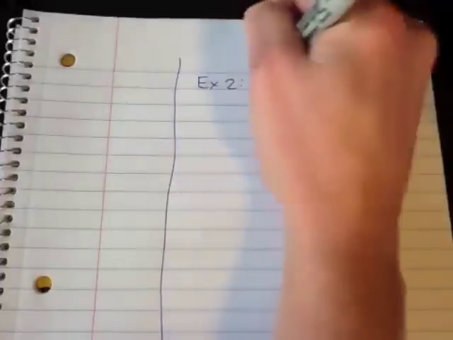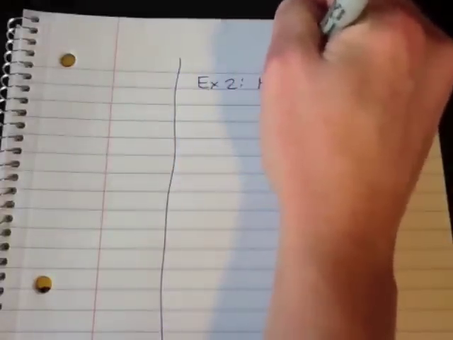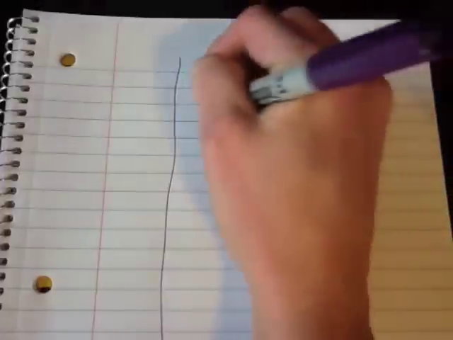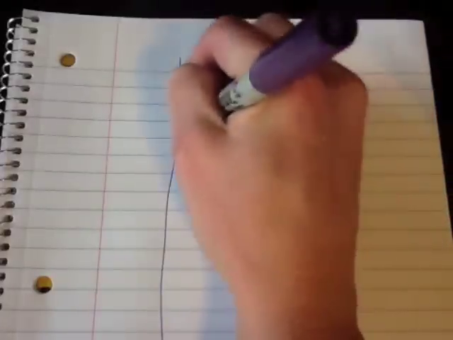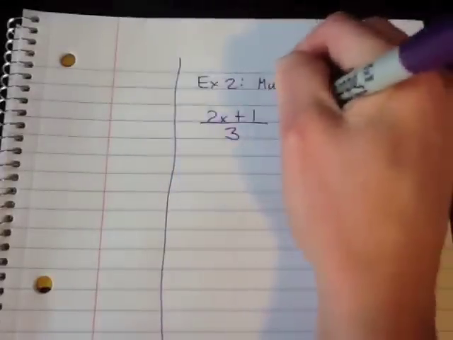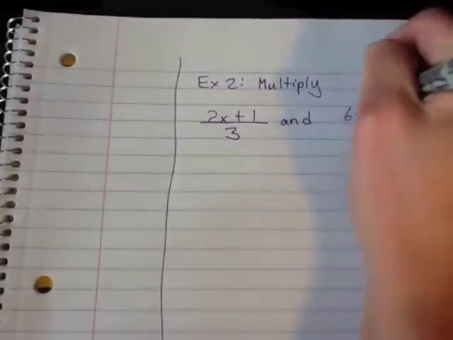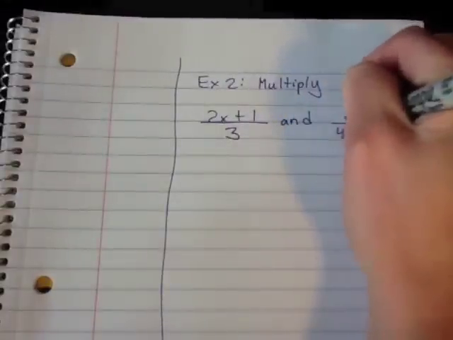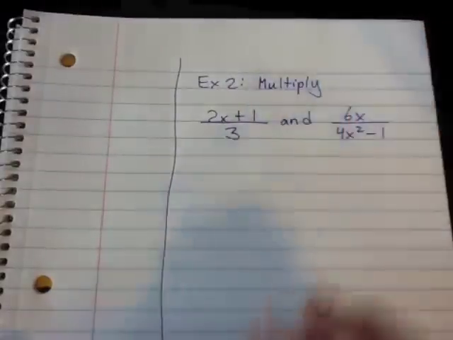Now we're going to try another example. In these examples, we can simplify further. So this is example 2. Multiply 2x plus 1 over 3 and 6x over 4x squared minus 1.